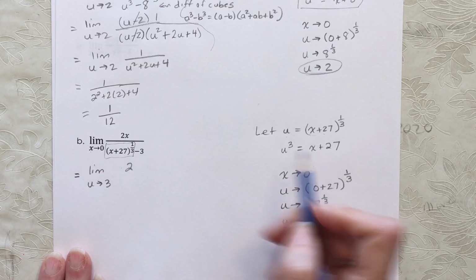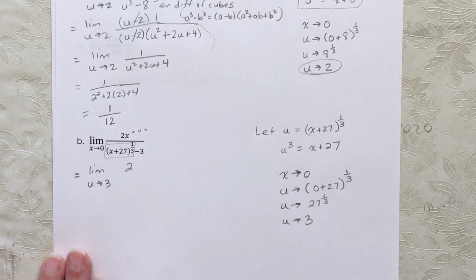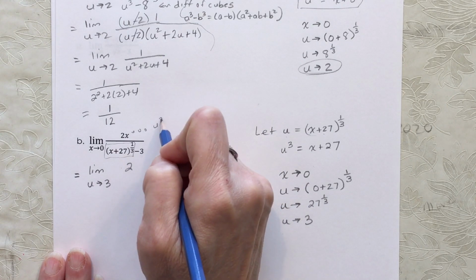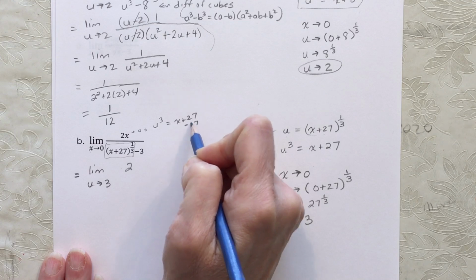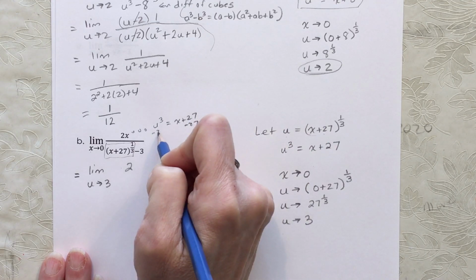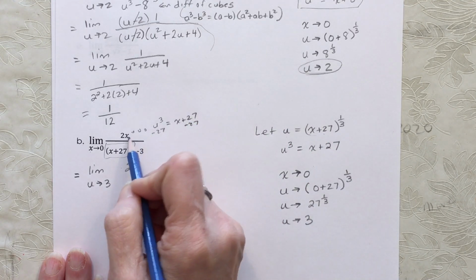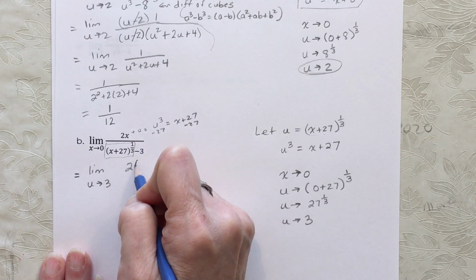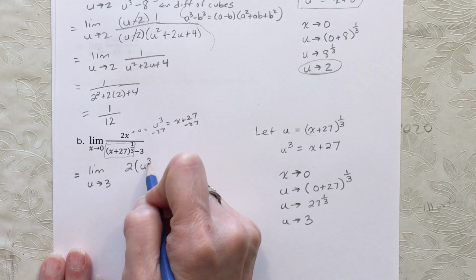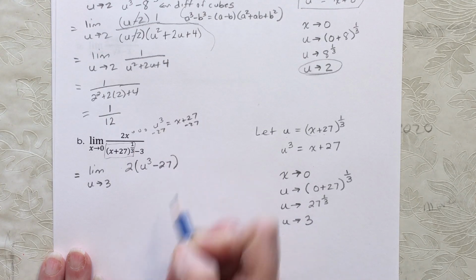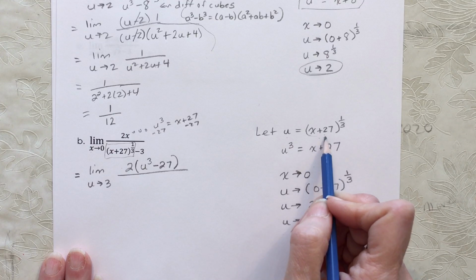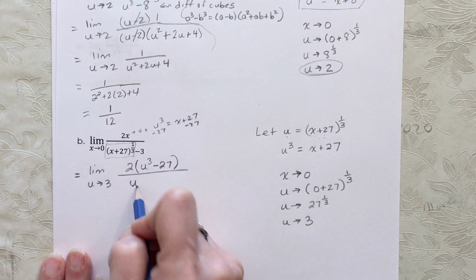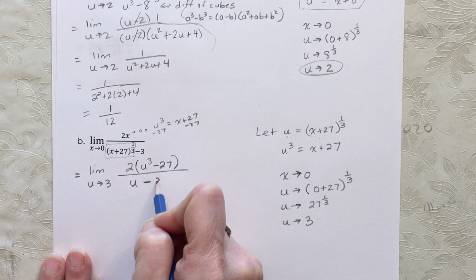Okay, so that's kind of our trickiest part there maybe, after we've done the initial stuff. So we've got that u cubed equals x plus 27. So if we get x by itself, we'd subtract 27 on both sides. So we can replace this x here. So we need brackets because it's got two terms, a binomial, u cubed minus 27, over x plus 27 to the 1/3, which we defined to be u, we let u equal that, minus 3.